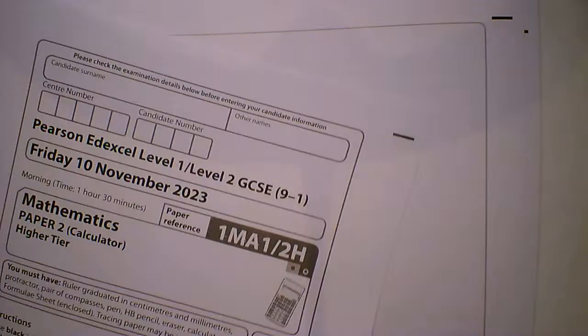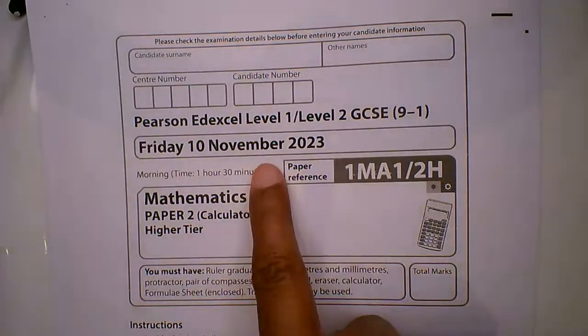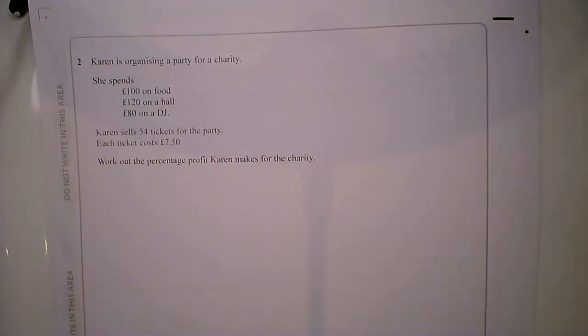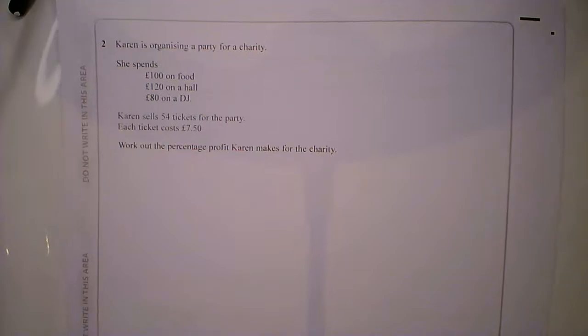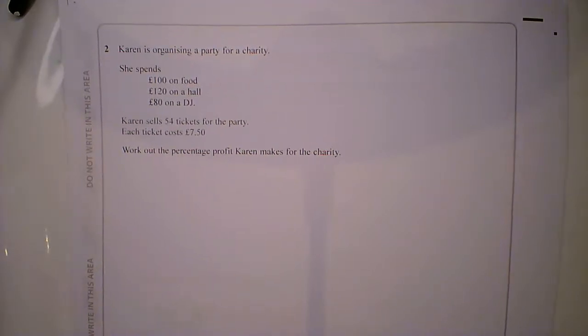We started working on paper 2 of November 2023, so we will carry on with that. Here is question 2. Off you go. And if you need more time, press pause. When you're ready, press play.